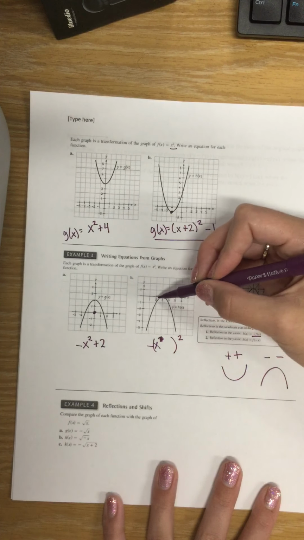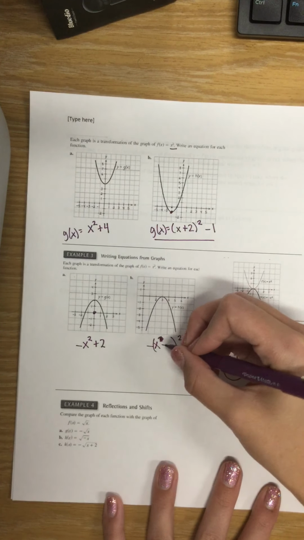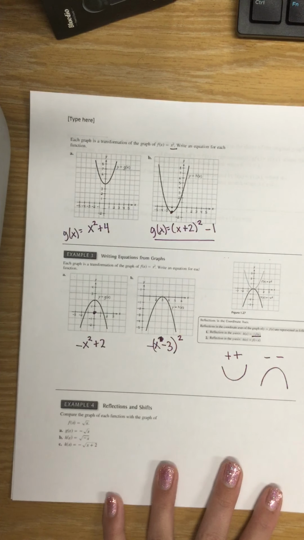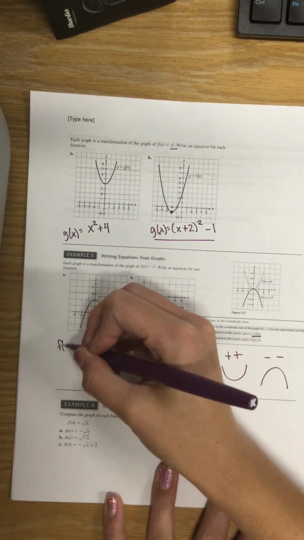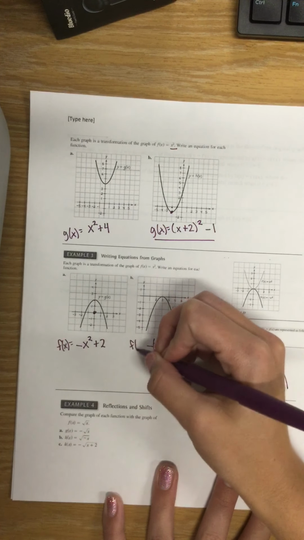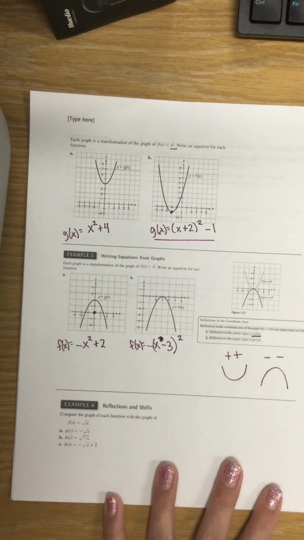Okay, negative x squared, but this one, I shouldn't have drawn my squared yet, because this guy is moving 3 to the right, trickster. So we keep it in there. It didn't shift up or down at all. So that would be all for our equation. These were f of x's, so I could keep them as f of x for my function notation.